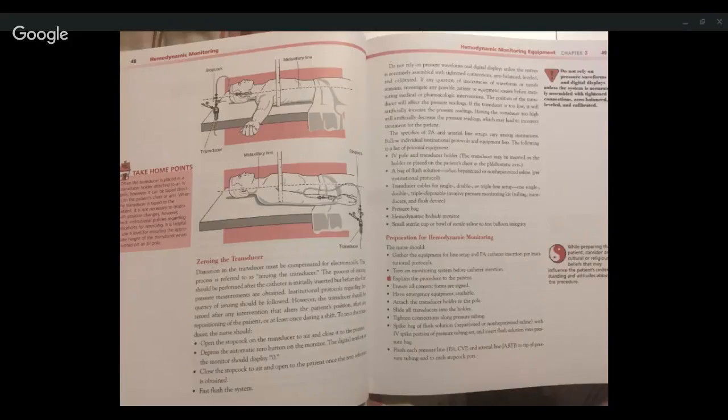Do not rely on pressure waveforms and digital displays unless the system is accurately assembled with tightened connections, zero balanced, leveled, and calibrated. If any question of inaccuracies of waveforms or trends remains, investigate any possible patient or equipment causes before instituting medical or pharmacologic interventions.